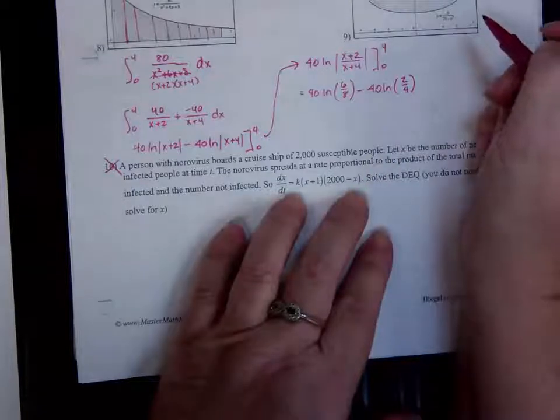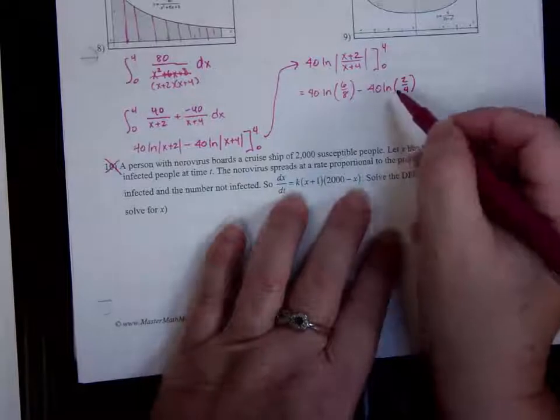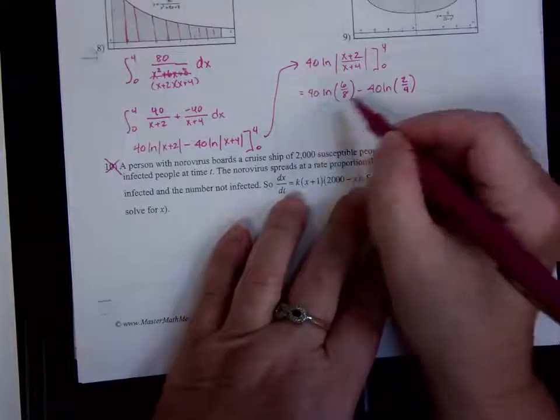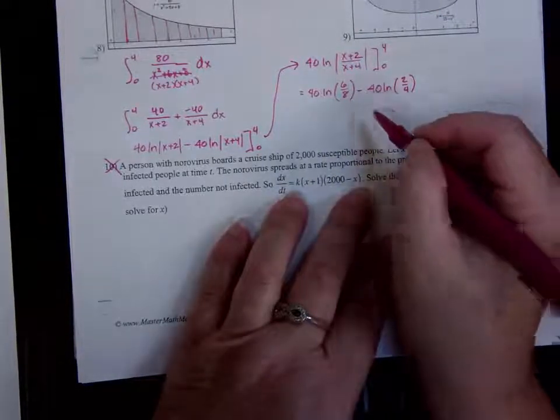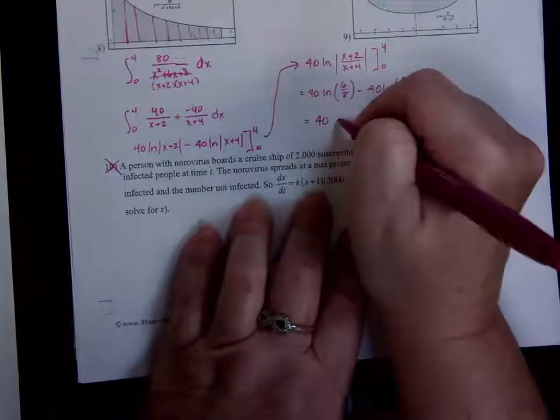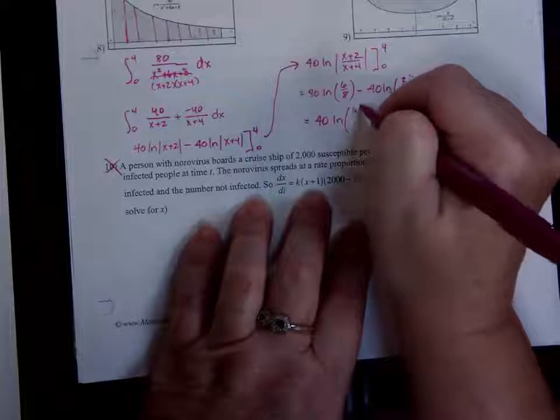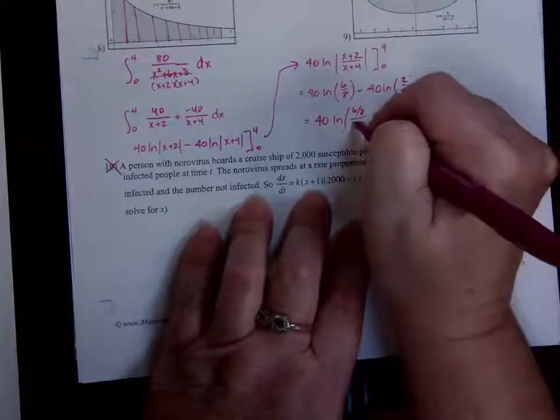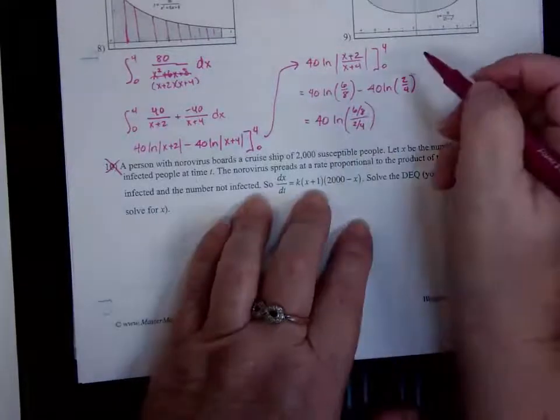Once again, I have two ln's subtracted that have the same leading coefficient, don't I? So I can make this into a fraction to clean it up. So this would be 40 ln of 6/8 over 2/4. I know I did not reduce those. I'll reduce them when I'm done.